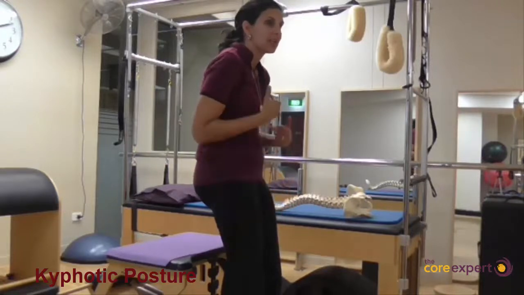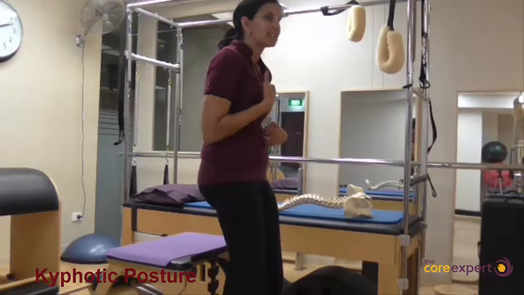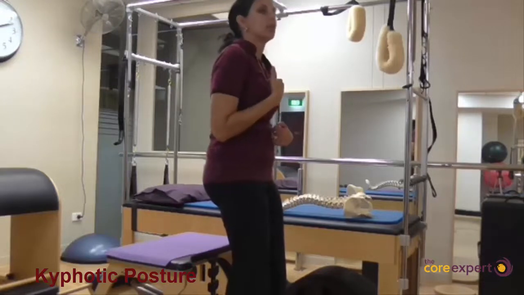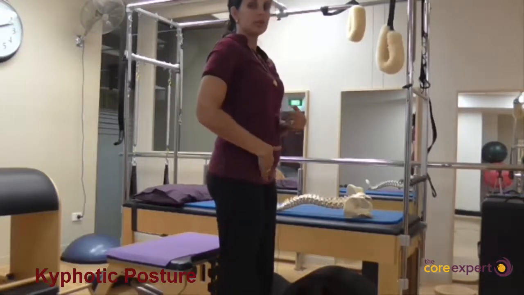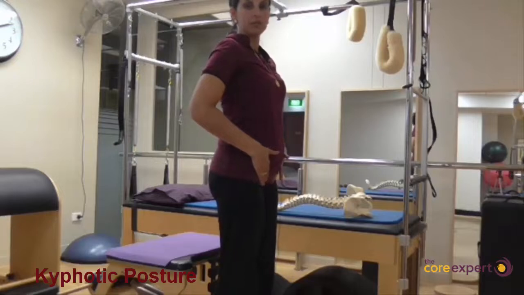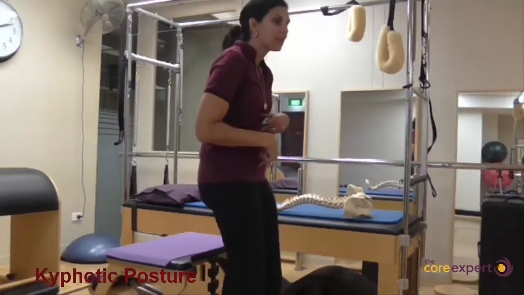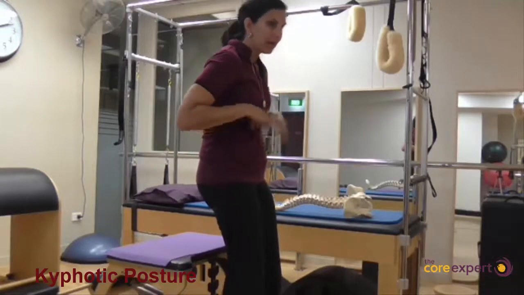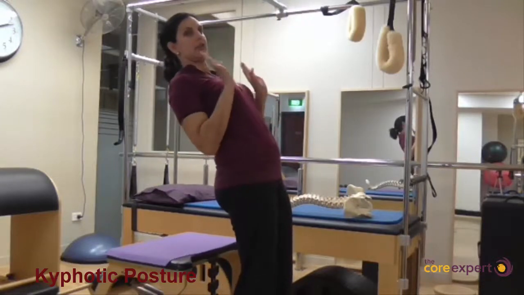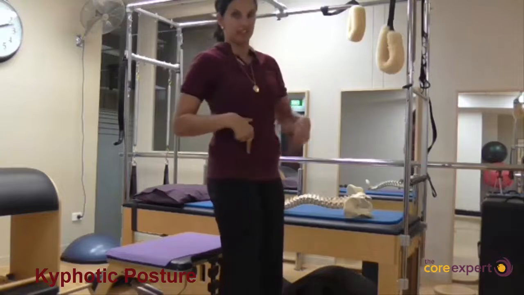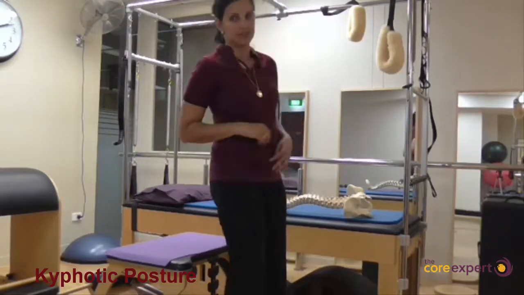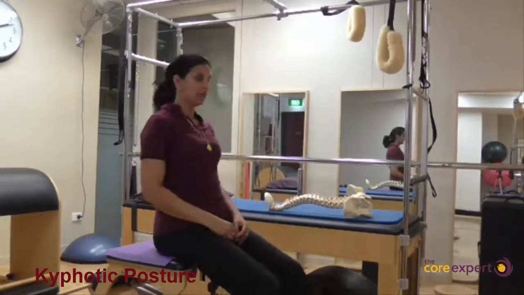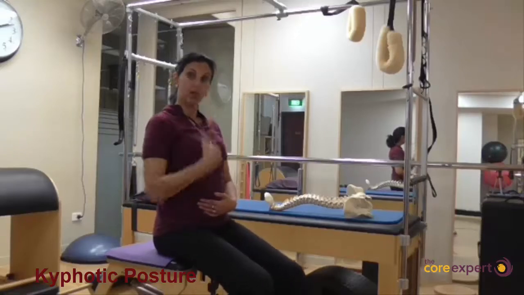So when we're trying to get them to stand upright and extend, it doesn't work until you sort out their pelvis first, okay? Typically these people, when you lie them on their back, might be the ones that have got the rib flare, because everything is so tight that when you lie them down it just doesn't work. So we'll go through that another day, but that is your kyphotic posture.